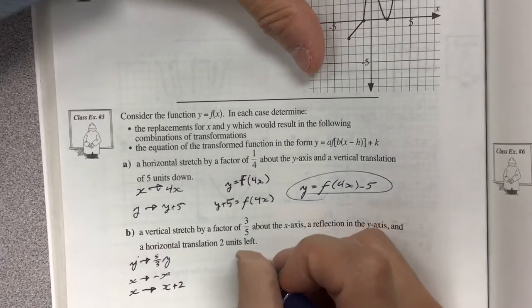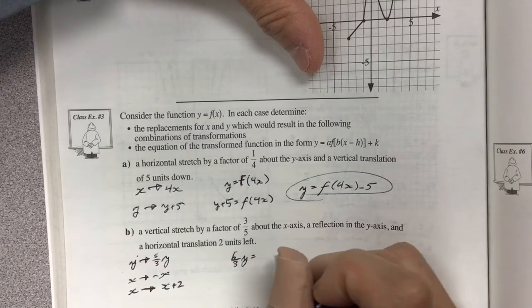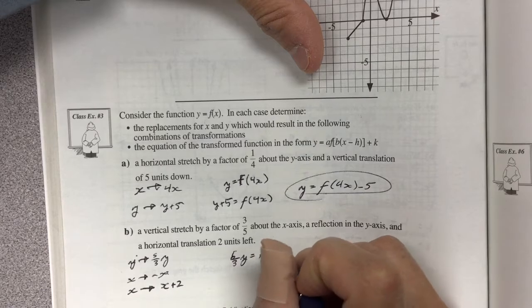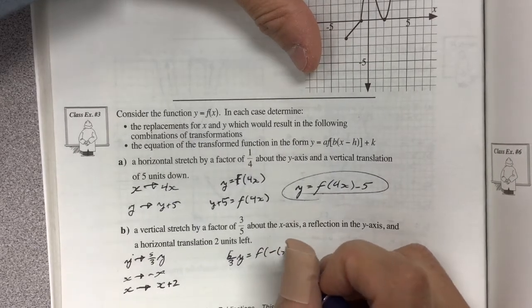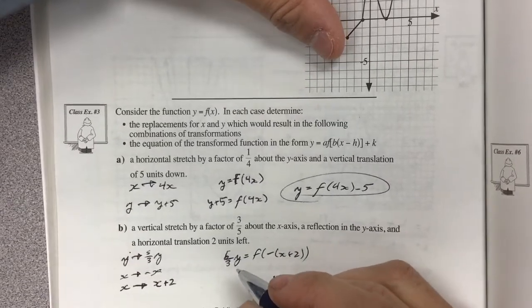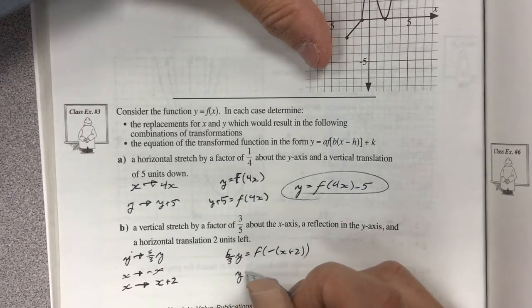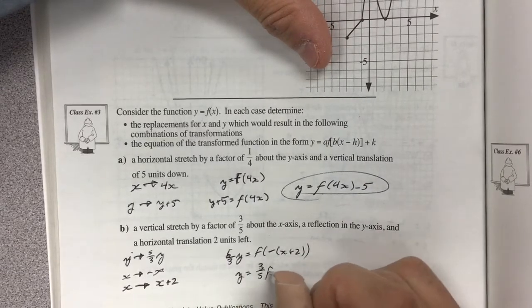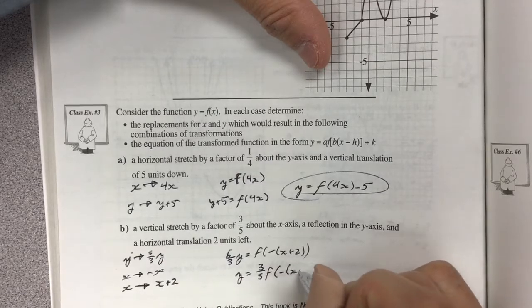Now, if I plug all of this in, I'm going to have 5/3 y is equal to f of negative x plus 2. And if I substitute this over here, then I'm going to end up with y is equal to 3/5 f of negative x plus 2.